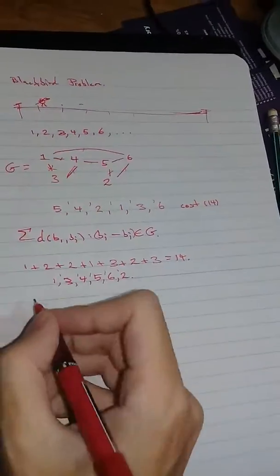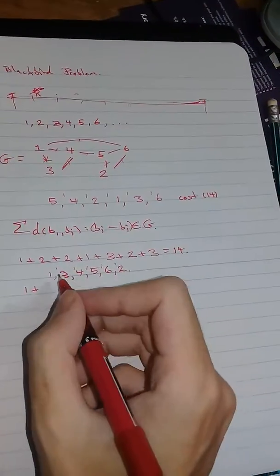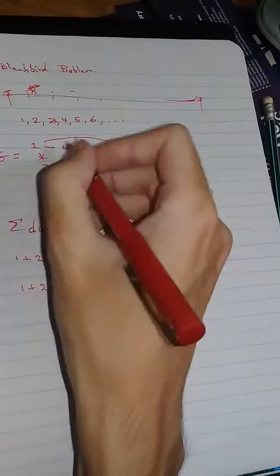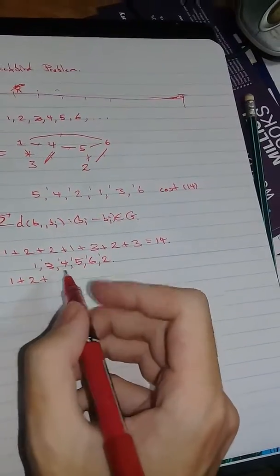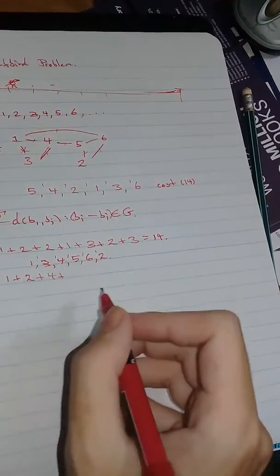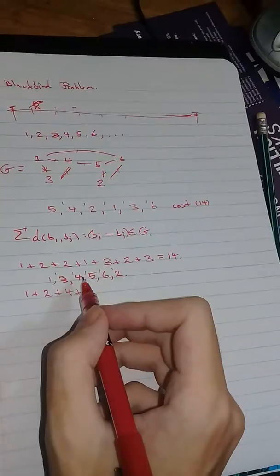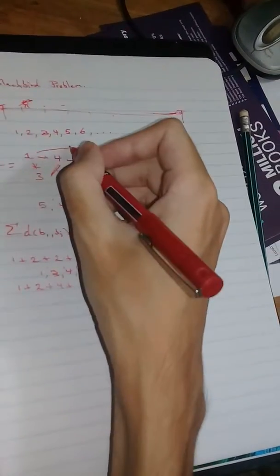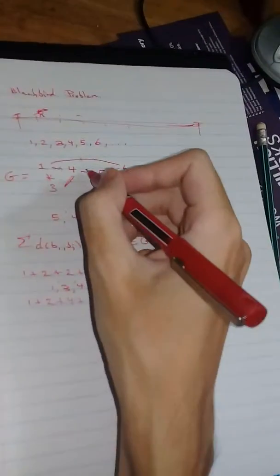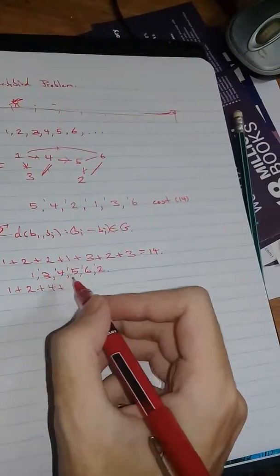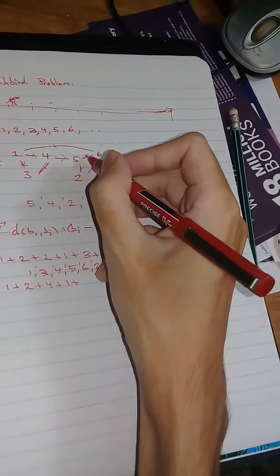The distance between 1 and 3 is 1. Distance between 1 and 4 is 2. Distance between 1 and 6 is 4. Distance between, sorry, 1 and 4, 1 and 6, 4 and 5. I better cross these out. Is 1. Distance between 5 and 6.